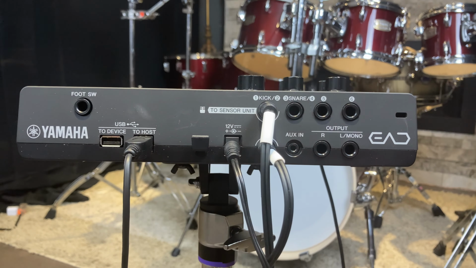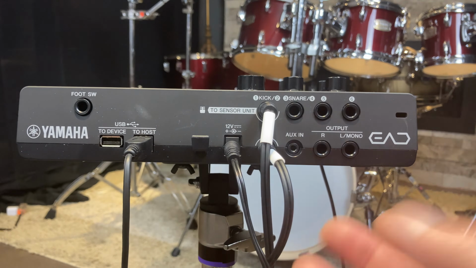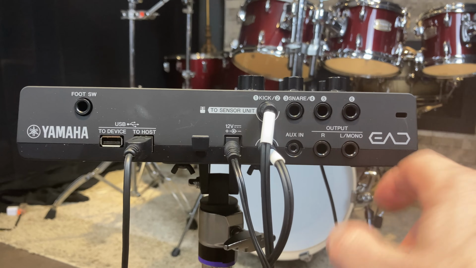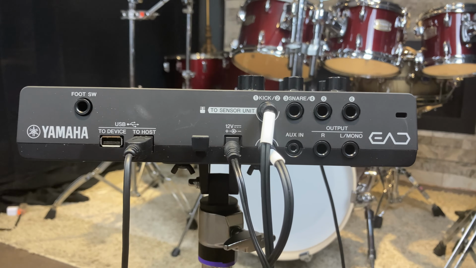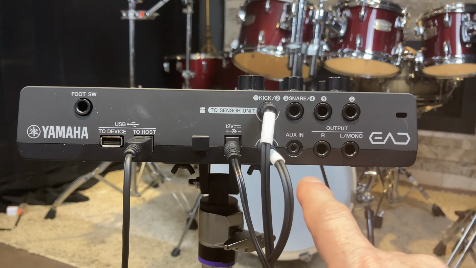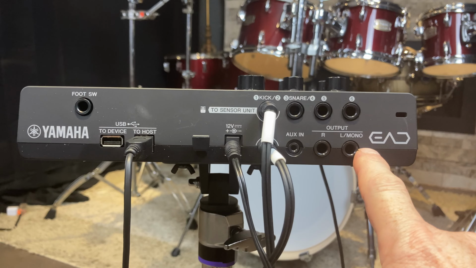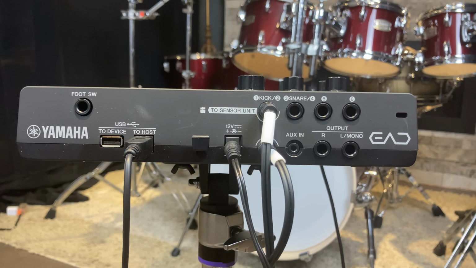Auxiliary in if you want to use some other type of a device in there other than just an iPad or something. You can use many things. And then you've got these 2 right here, which is 1/4-inch cables that you can go out to a PA system. You can plug it into a mixer, a PA, speakers, whatever, out to house. So you can use these for live shows. These are the 2, right and left, 1/4-inch cables. Okay, so that's basically the backside of the Yamaha EAD10.